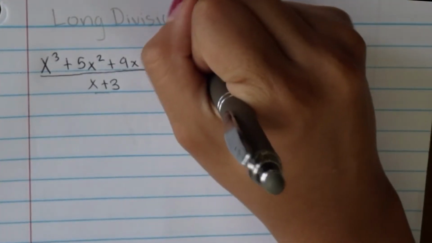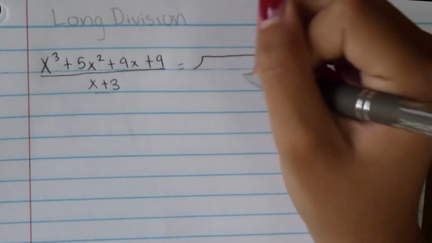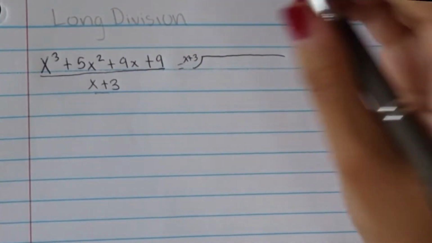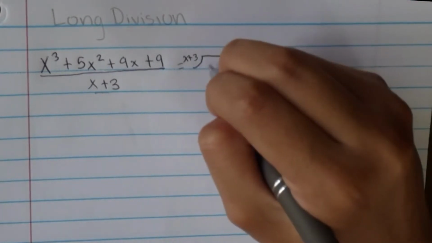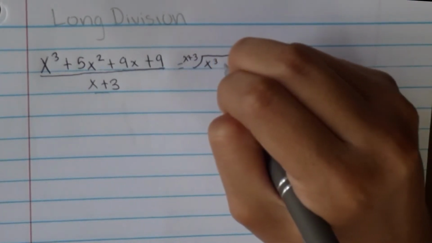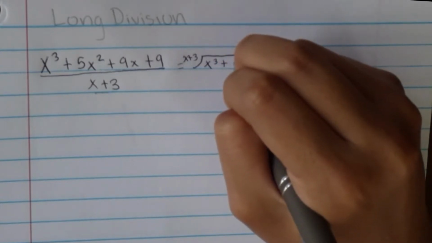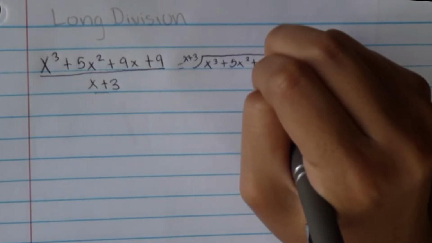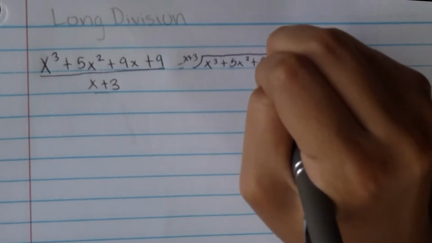So we're going to make our little division symbol. We're going to put x plus 3 as the divisor, and then put our number that's being divided into it: x cubed plus 5x squared plus 9x plus 9.